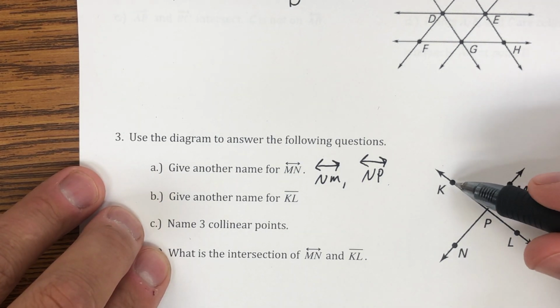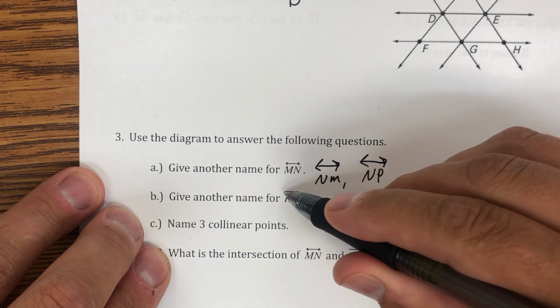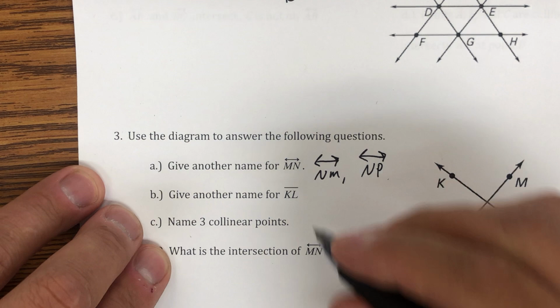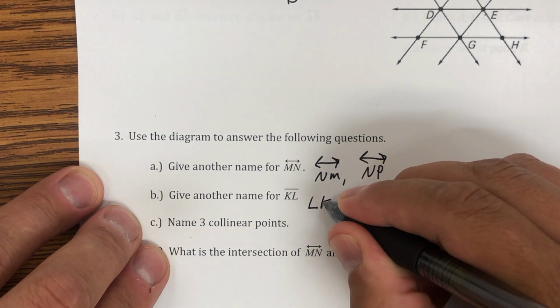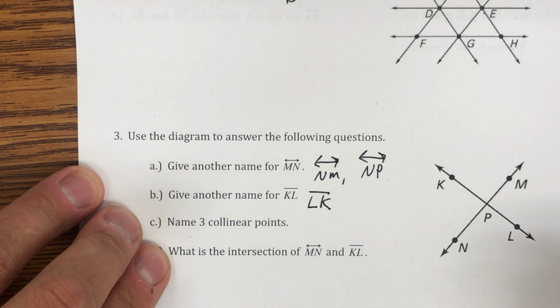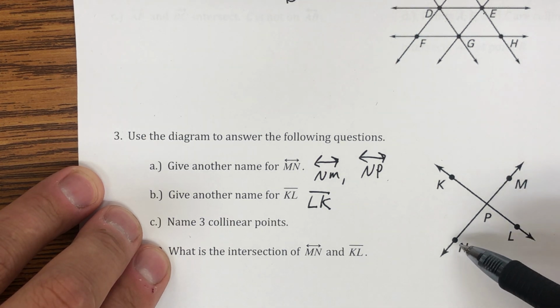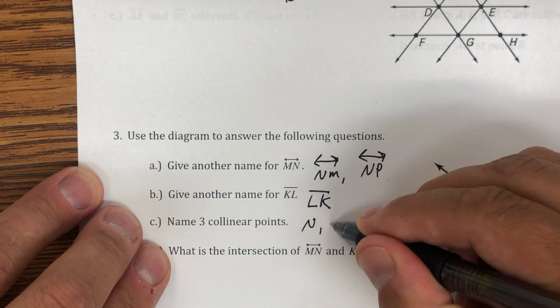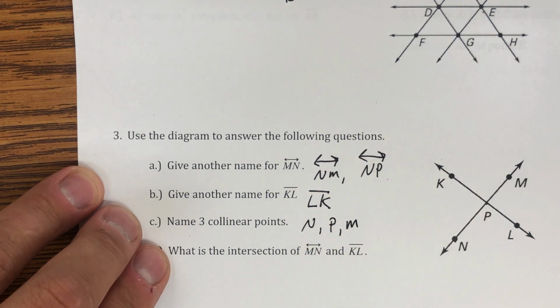Next one says another name for the segment. No arrows, so segment, that ends, KL. The only other way I can name that segment is by switching the order and calling it LK, segment sign above. Three collinear points, options here. Collinear on the same line. I'm going to say N, P, and M. Commas in between, numerous points.